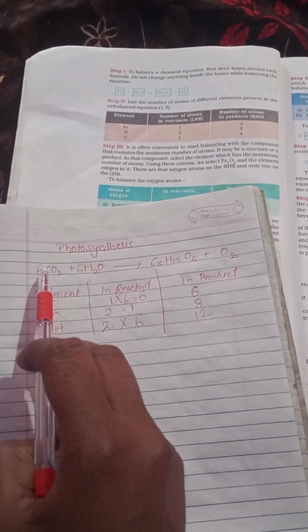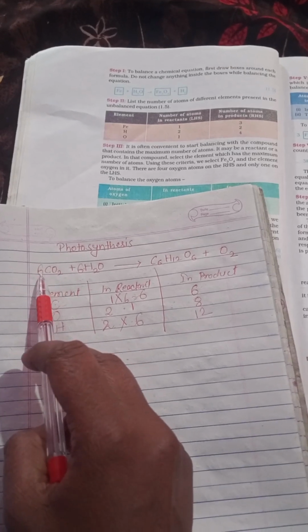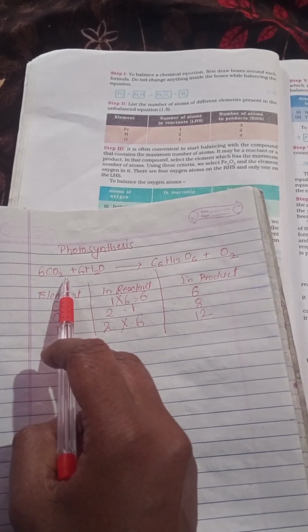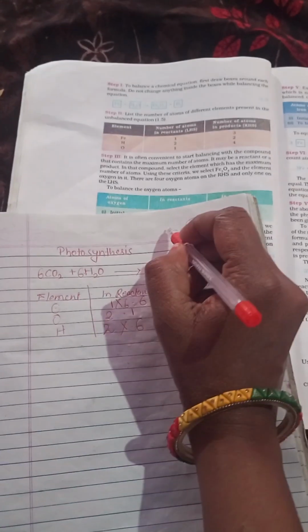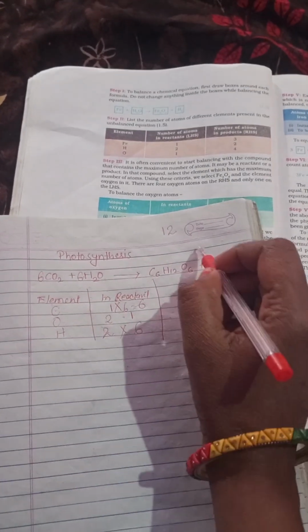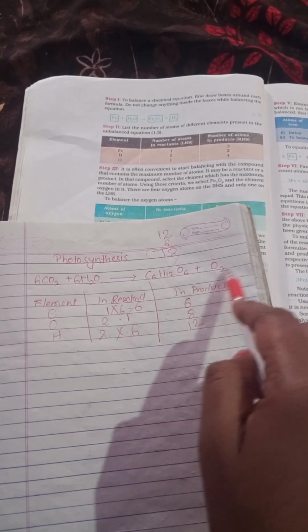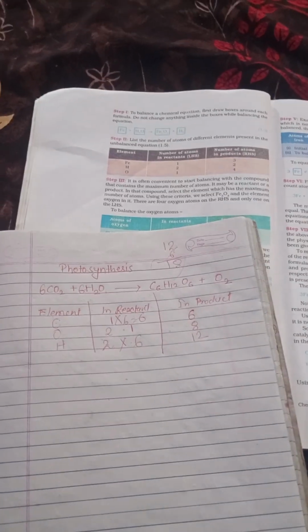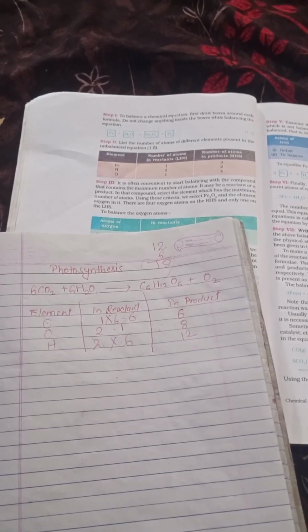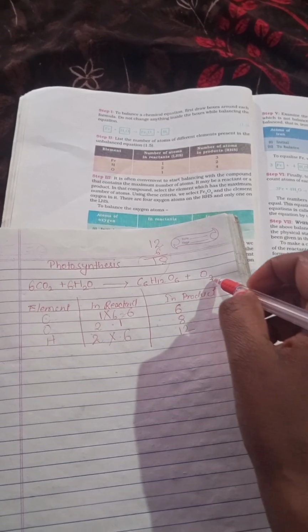Now you can recognize that our carbon becomes 6, but our oxygen becomes 6 twos, 12, plus 6, that is 18. Now we have to make the oxygen atoms 18 on this side. How much oxygen do we have here? 6 plus 2, that is 8.